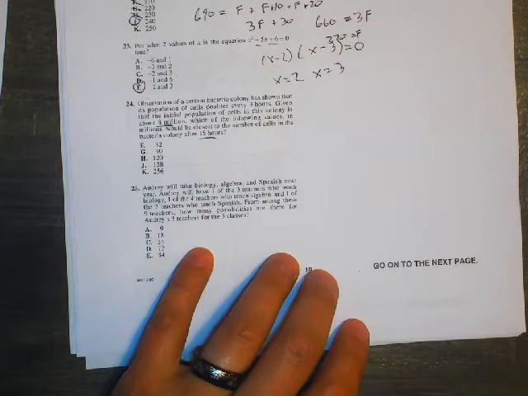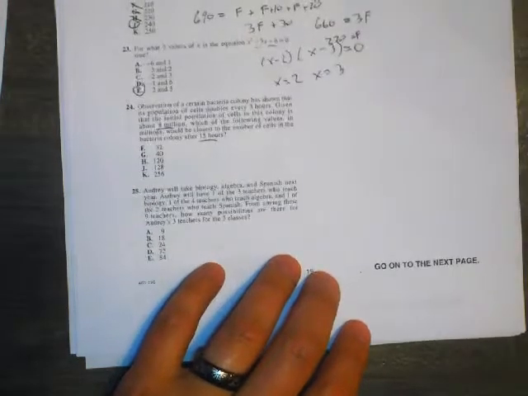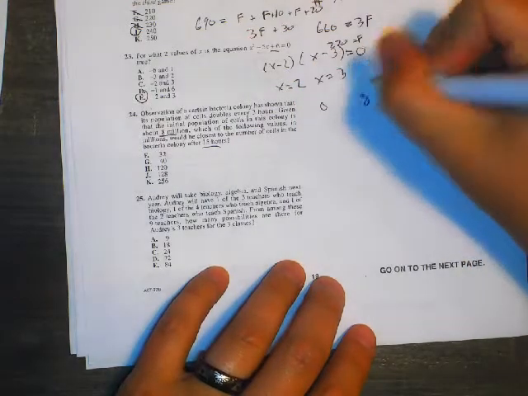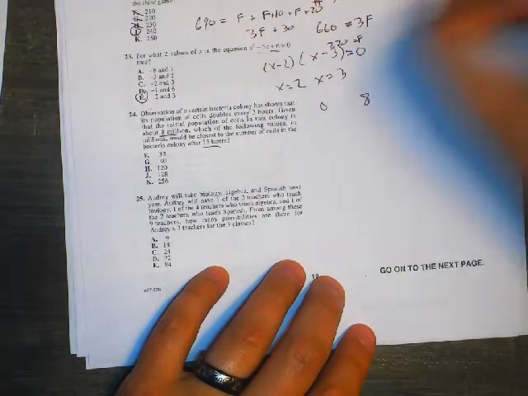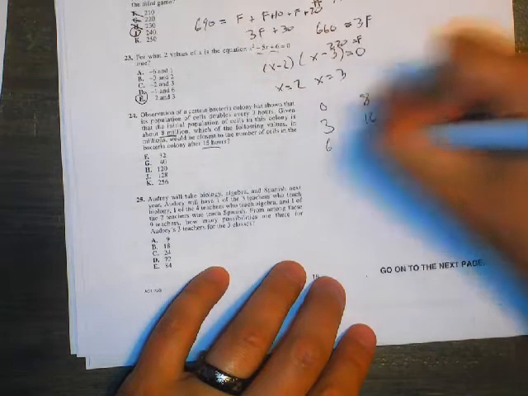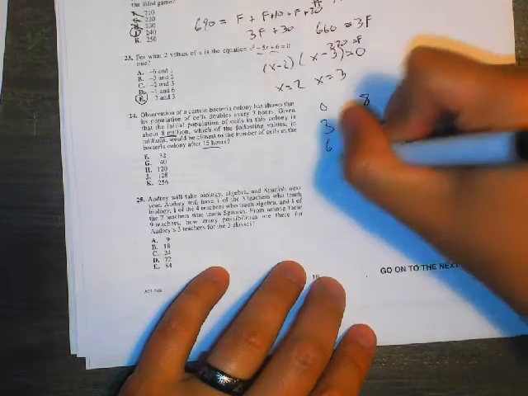Observation of a certain bacterial colony has shown that the population of cells doubles every 3 hours. Given that the initial cell is 8 million, 15 hours. Okay, so this is one where you could do a fancy equation, or you could just start at time 0. So at time 0, it's 8.